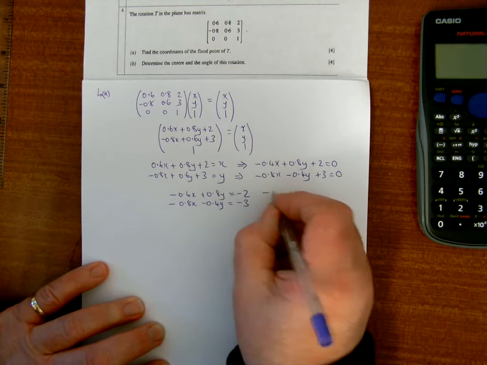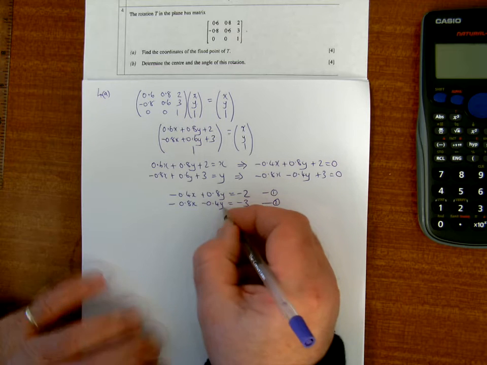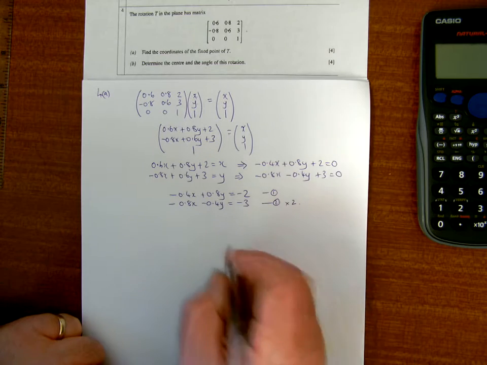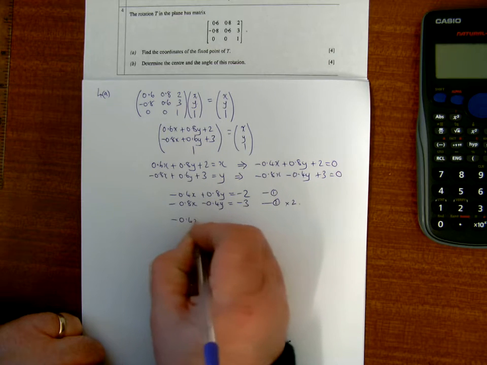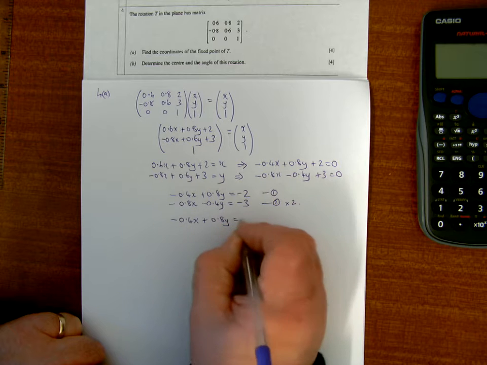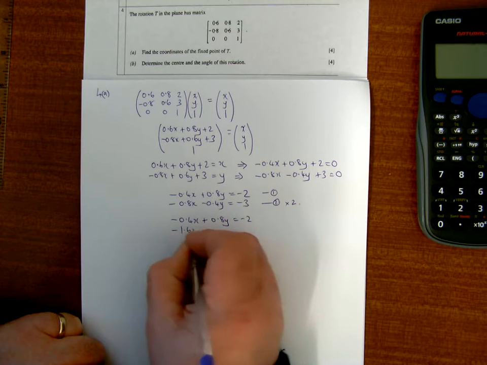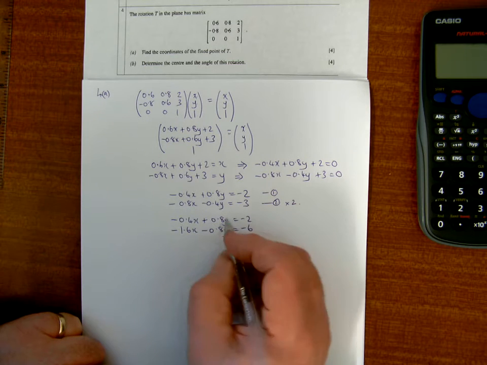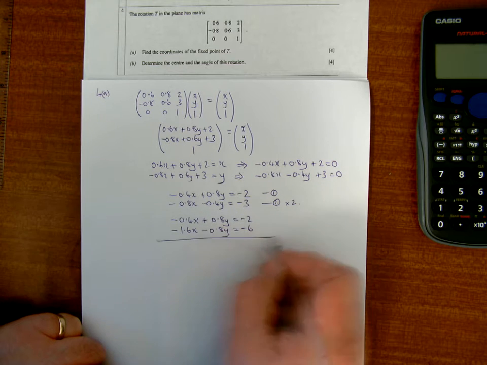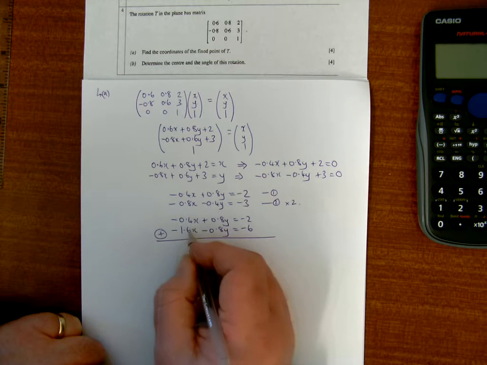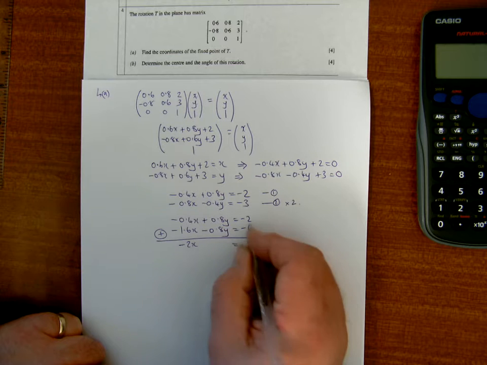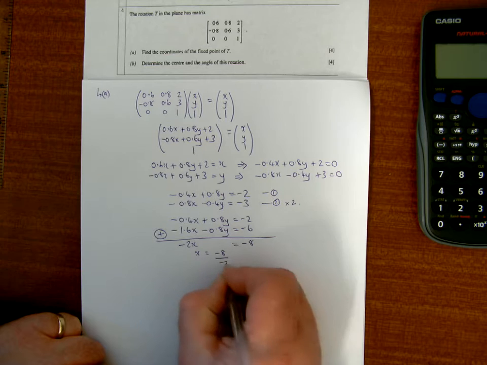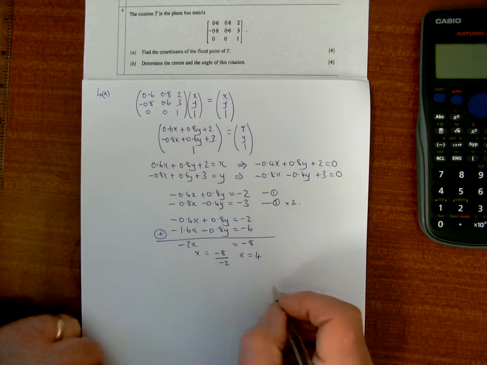There's my two equations. Look at the coefficients of y. If I double the second one, I can then eliminate the y, so I'll multiply the second one by 2. So doubling the second one, that's minus 1.6x minus 0.8y is minus 6. And then coefficients of y are the same with opposite signs, so you simply add up the two equations. So on the left that's minus 2x, and on the right that's minus 8. So x is minus 8 divided by minus 2, so x is equal to 4.